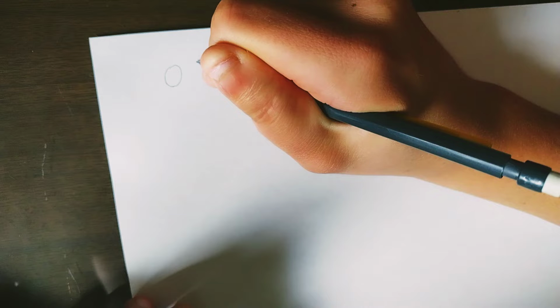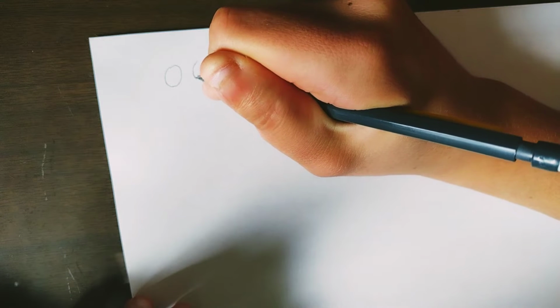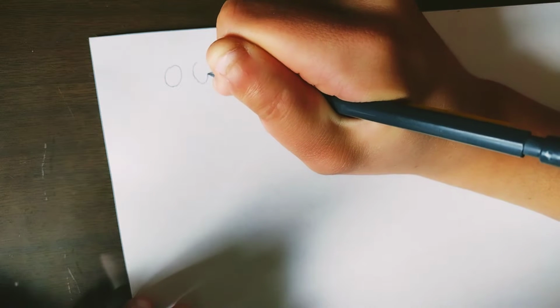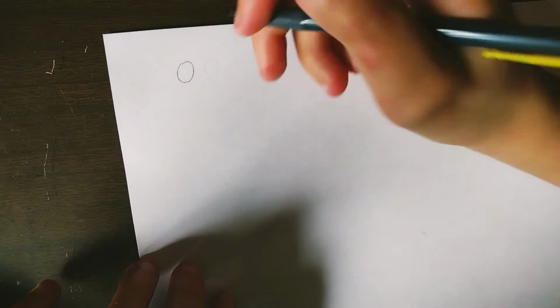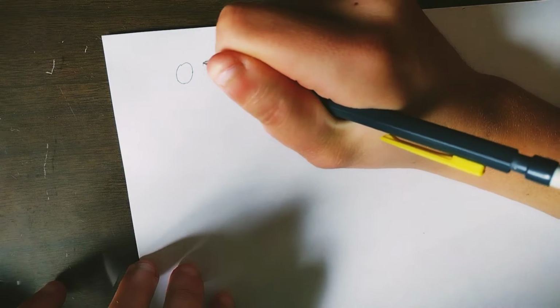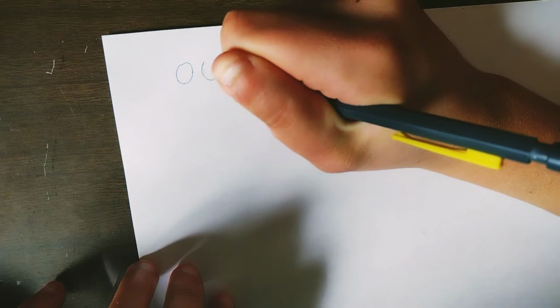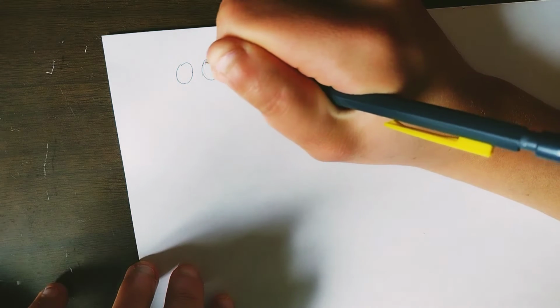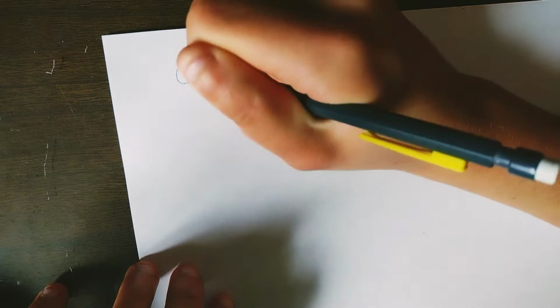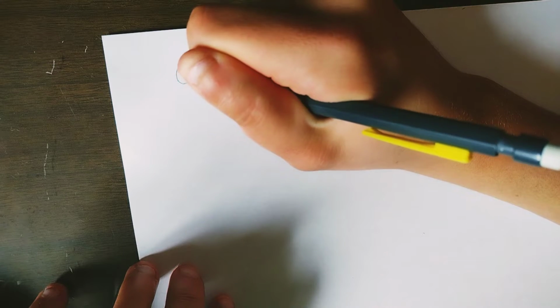So I just use two little circles, like for the eyes. Sorry about that, that's a little uneven. Erase that. Alright, so I'm just going to draw the eye again. Take two. Alright. Make him looking up this way, up to the corner.